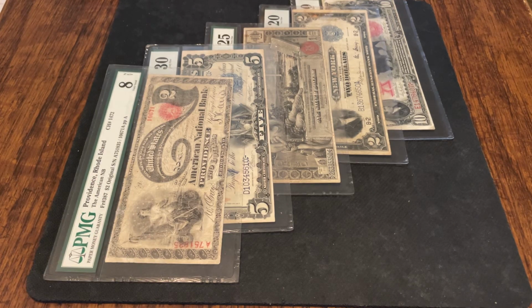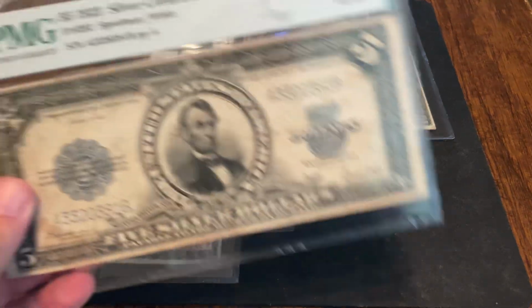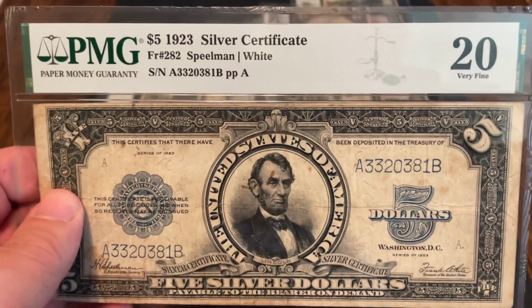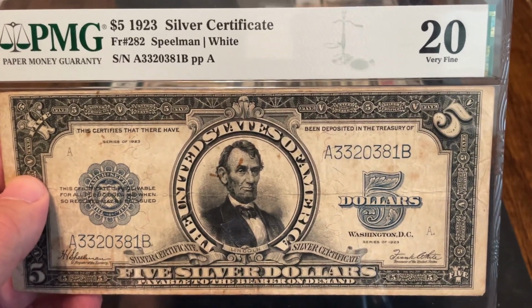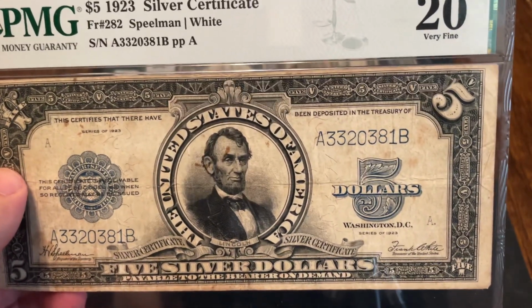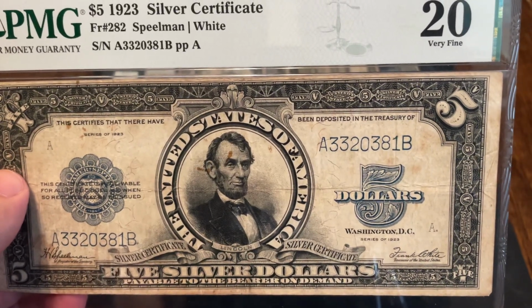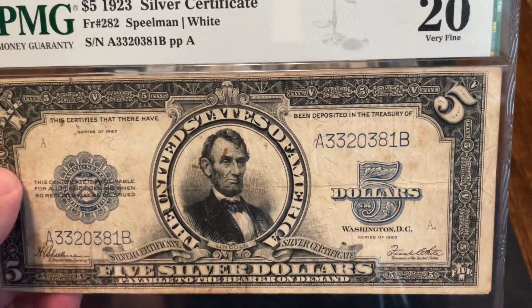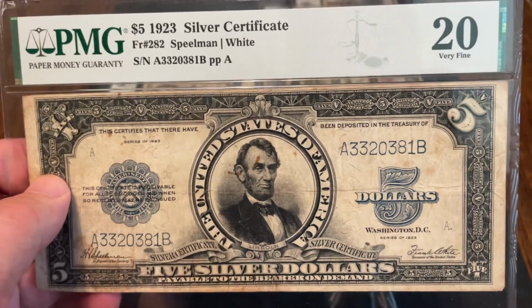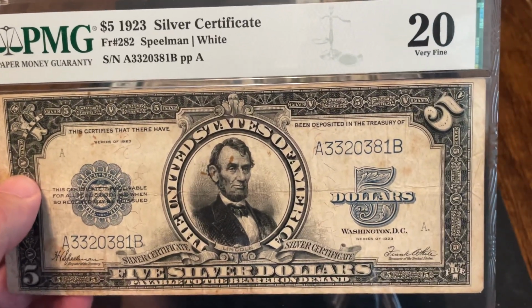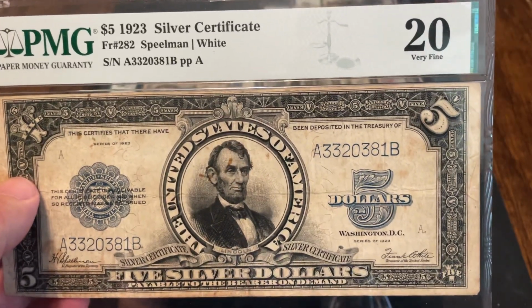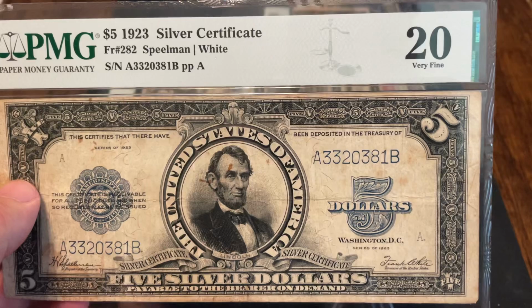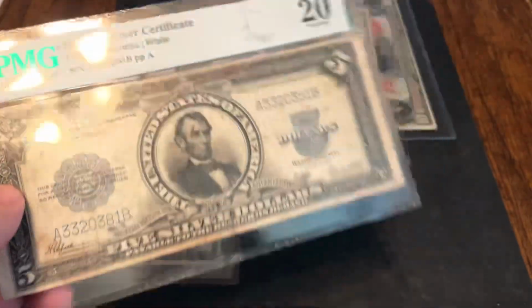Number 5, you'll notice most of these are graded because it makes it so much easier to try to determine the price. Number 5, 1923 $5 silver certificate, the Porthole Note featuring Abraham Lincoln. This particular note in the old book was $1,100. When the new book came out, it was $1,500 in a grade 20. So that is a plus 400 over the course of 3 years. That one is number 5.